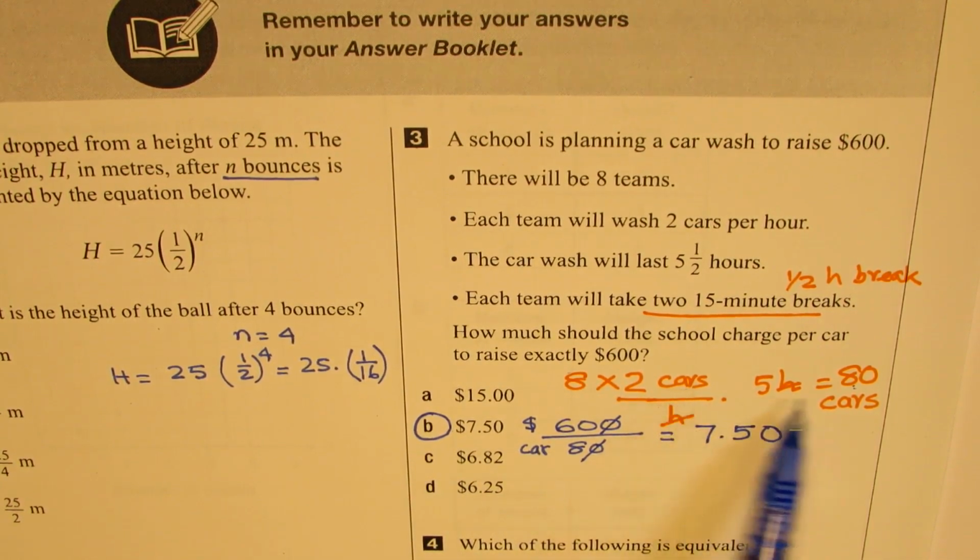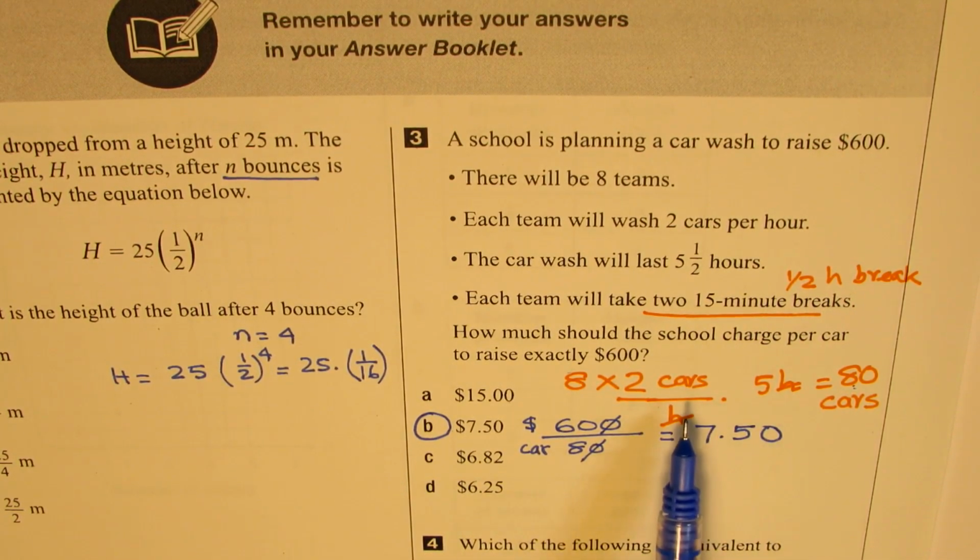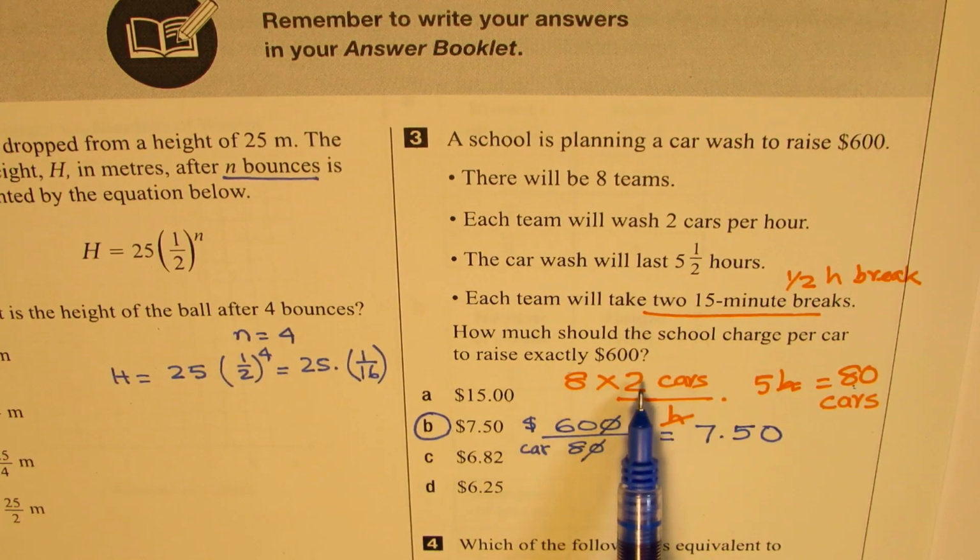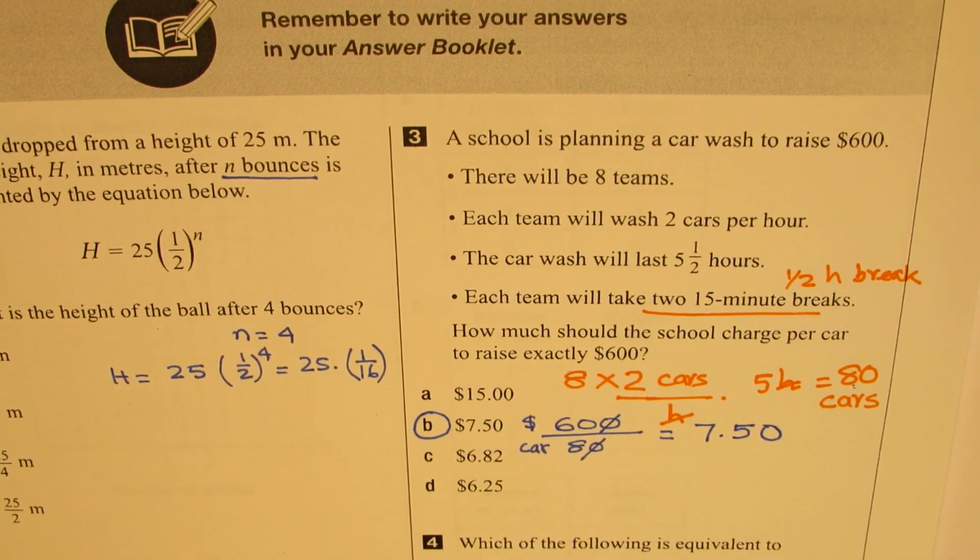Writing units when we do this calculation helps you to understand what should come in the numerator and what should come in the denominator, right? So that is a higher difficulty question, but I hope now the concept is clear. Now let's take question number 4.